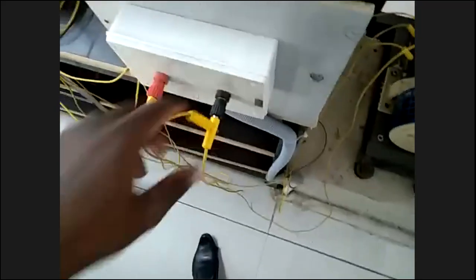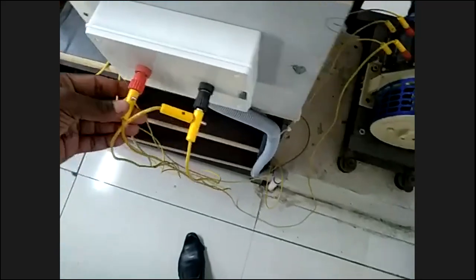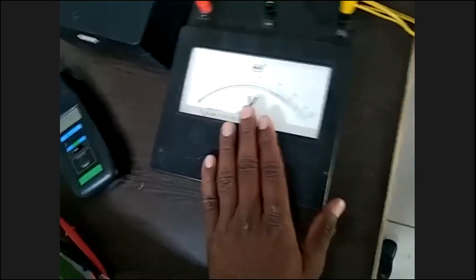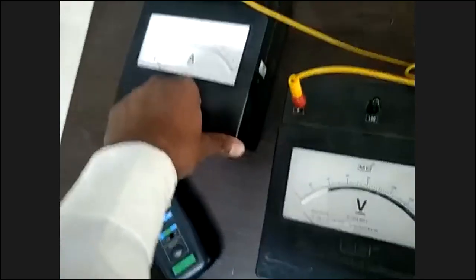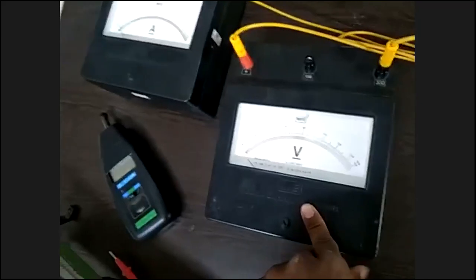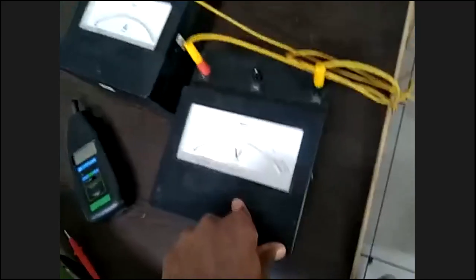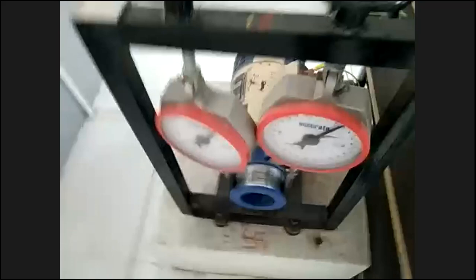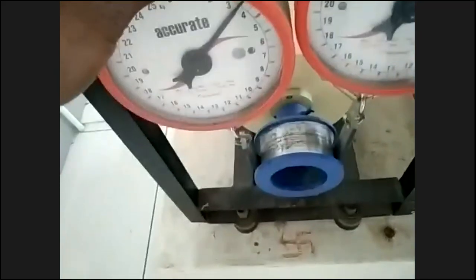And for measurement of supply voltage, we require a voltmeter across the positive and negative, so we have connected the voltmeter. Now we want to take the reading of the voltmeter and the ammeter, that is line current, supply voltage or applied voltage. Then we want to apply load to the machine, and we want to take the spring balance readings S1 and S2.